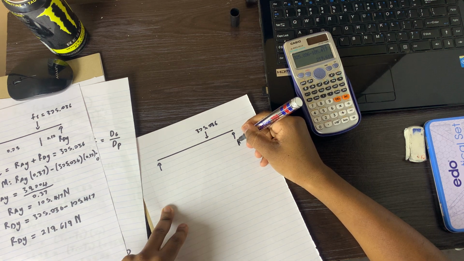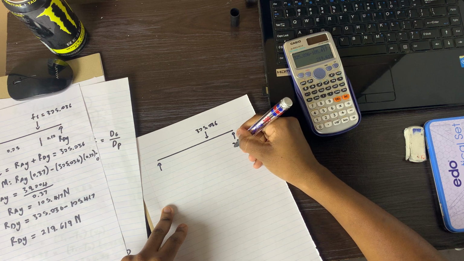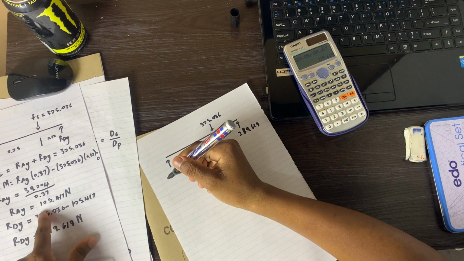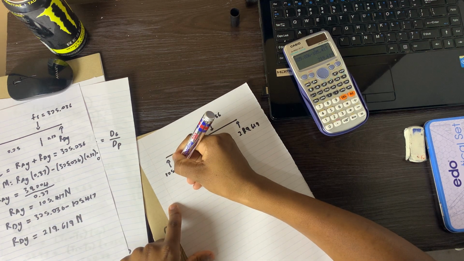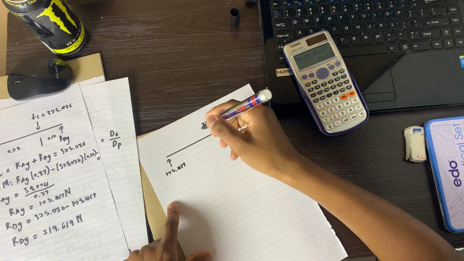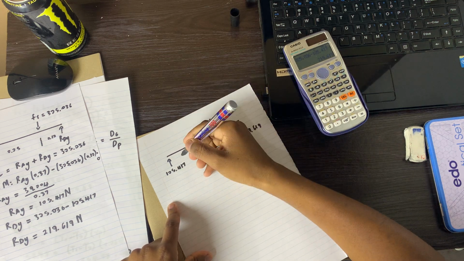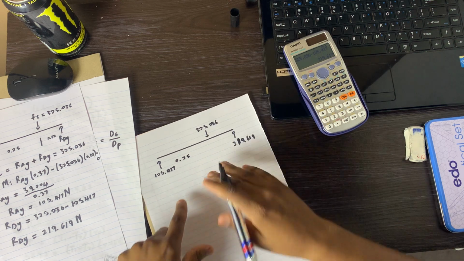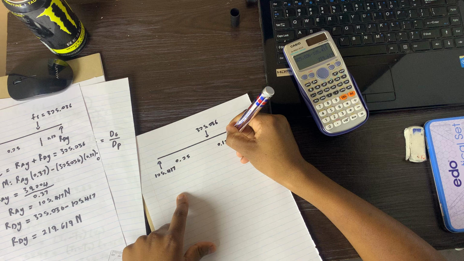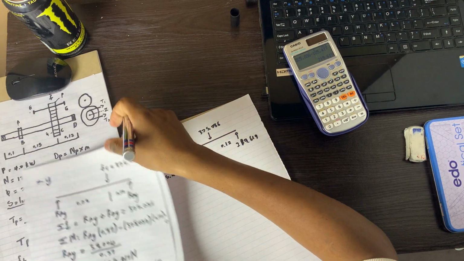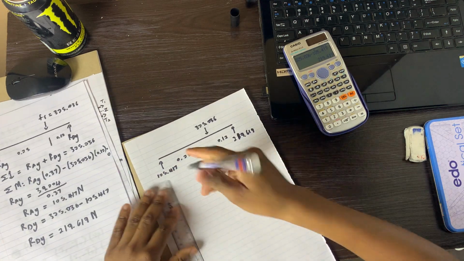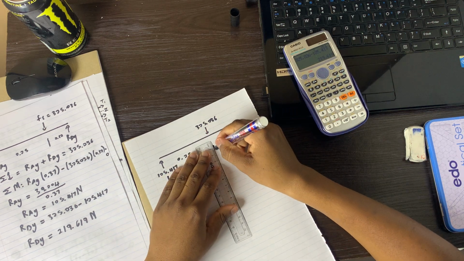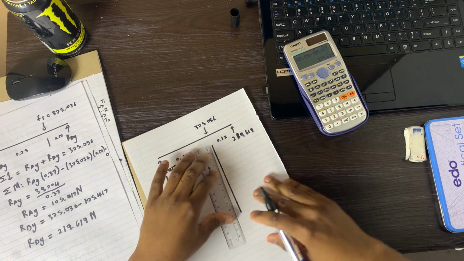RDY, which is 219.619. And RAY, which is 105.417. And I'm gonna write the distances, which is 0.25, 0.12. Yes. Okay. And then comes the bending moment diagram.